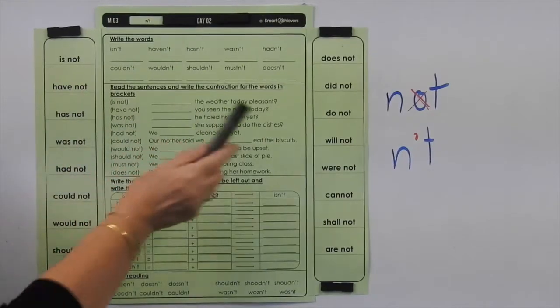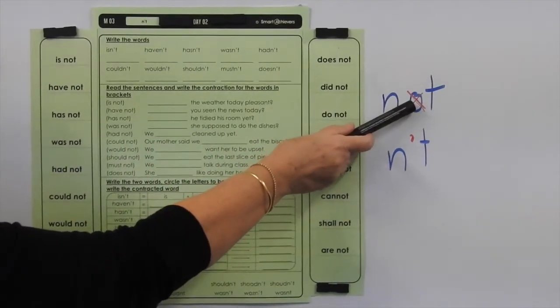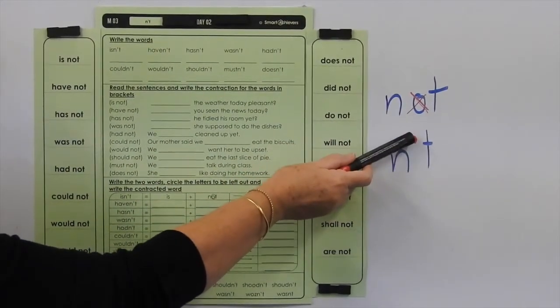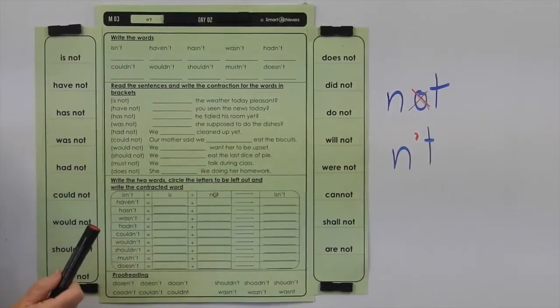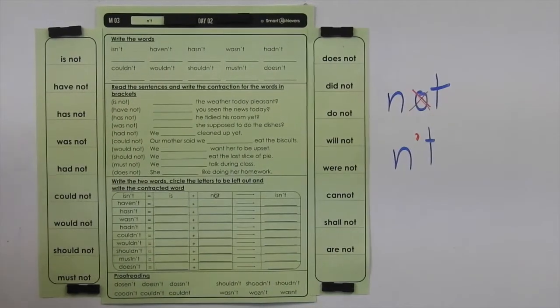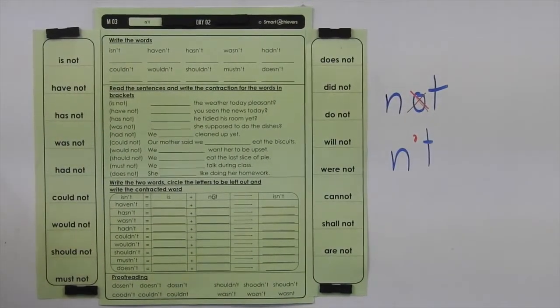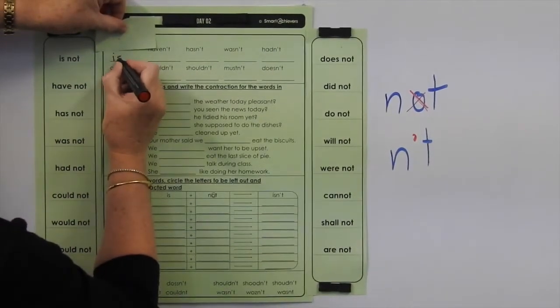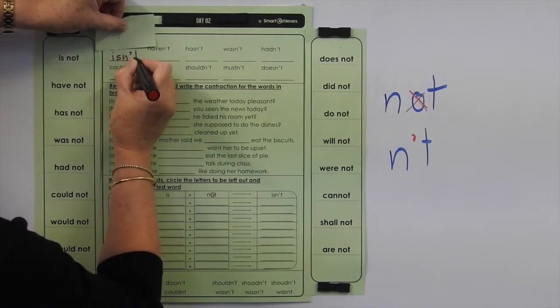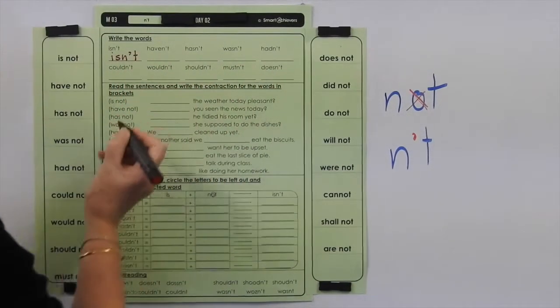So in most of these words, we've taken out the O in the not part, and the apostrophe goes between the N and the T where we've taken out that O. So let's try writing the word isn't. Isn't, ISN apostrophe T, and you can do the rest of those on your own.